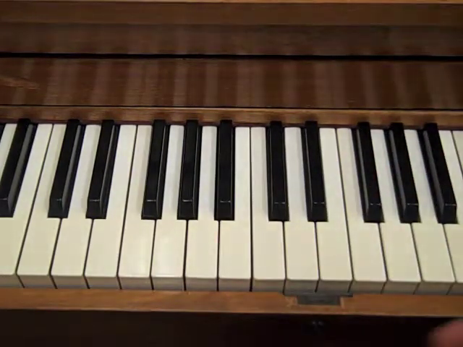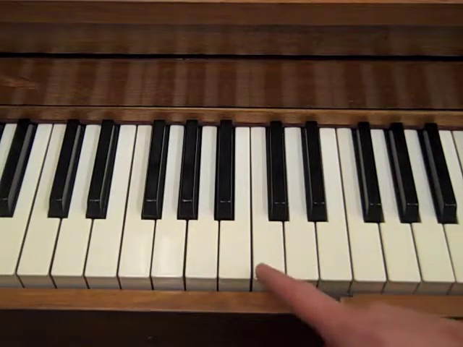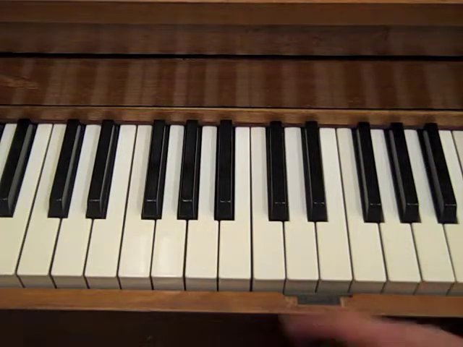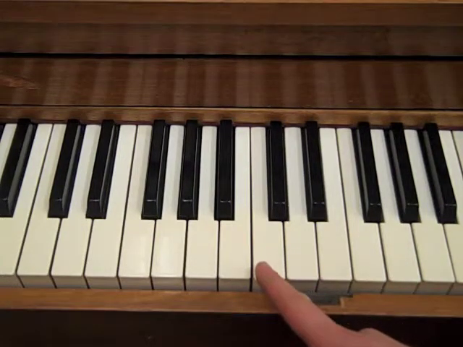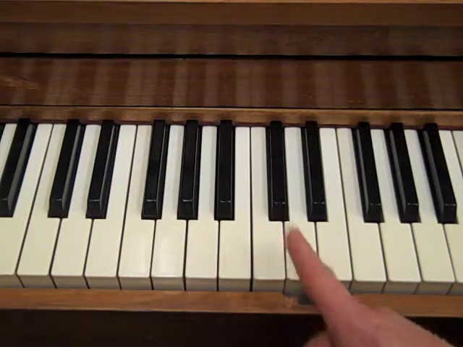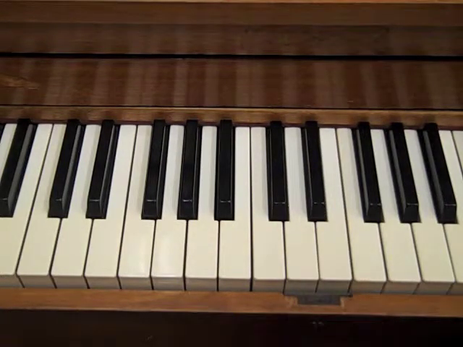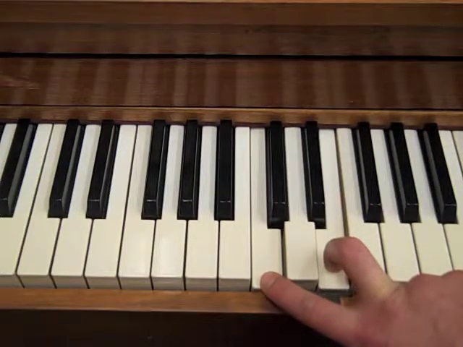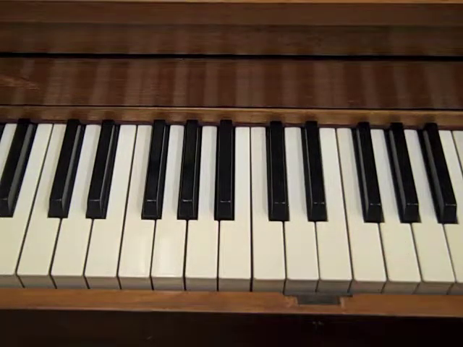So if we're going to construct a triad from C, my root note, we would count up three notes from C, starting with counting C as the first note: C, D, E. So this would be our third. And we're not done yet, we have to add one more note.